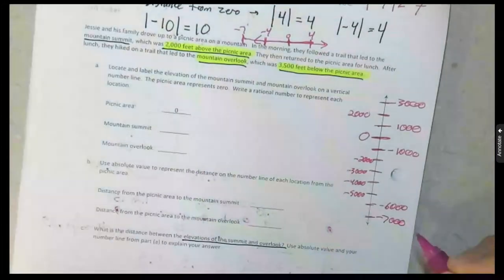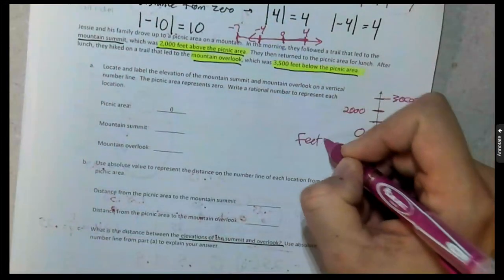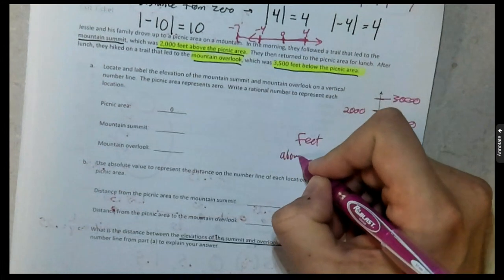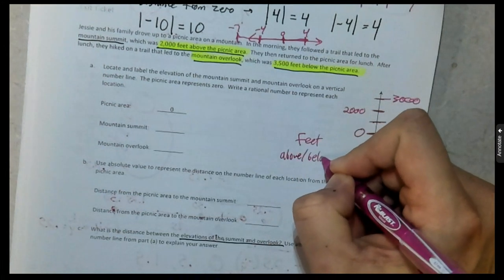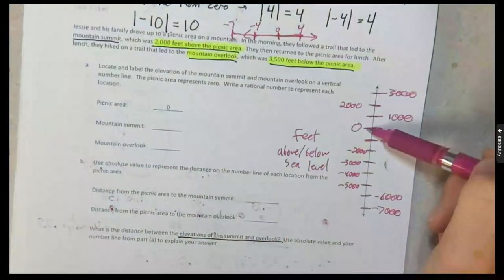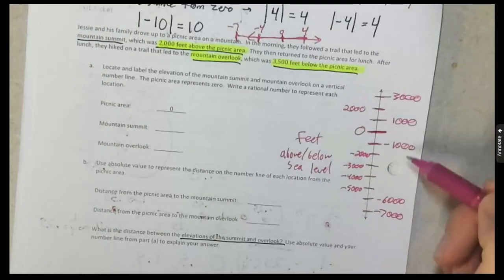All the way down to -7,000. This is feet above or below sea level. And so here's sea level at 0. This is below sea level, and this is above sea level.